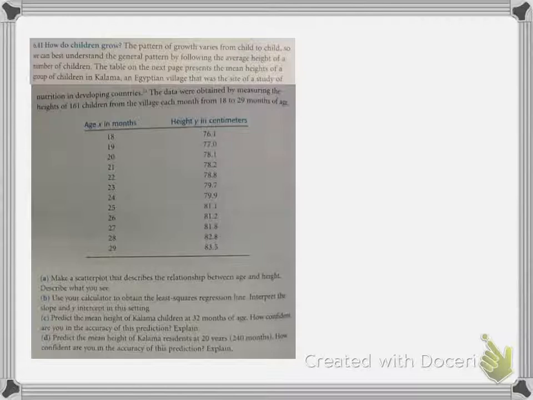in developing countries. The data were obtained by measuring the heights of 161 children from the village each month from 18 to 29 months of age. So A says, make a scatter plot that describes the relationship between age and height, and describe what you see.